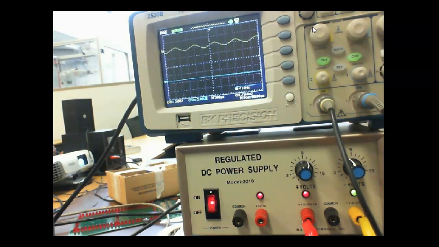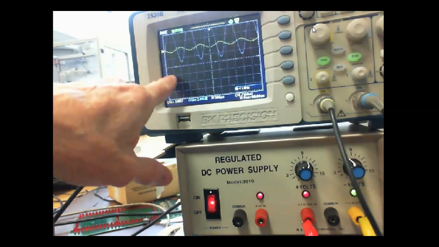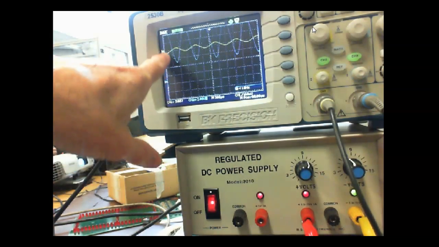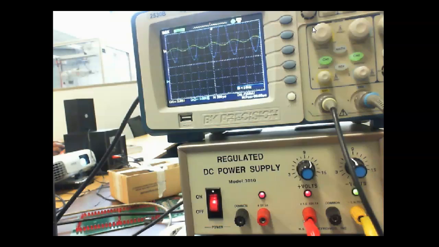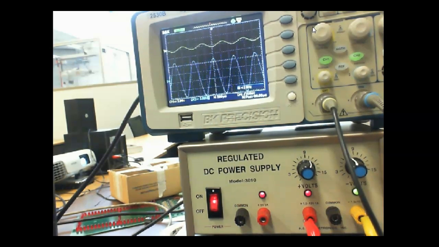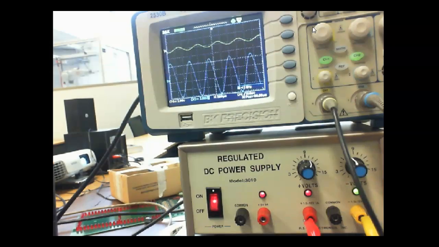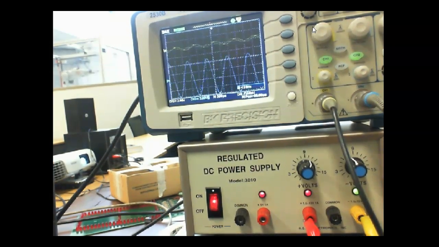Here's the collector. So here's 0 volts. So it's riding on top of DC, right? But if I take it and go through that capacitor, here's my load. Now I see AC. So what that capacitor does, so the transistor is not an AC amplifier. The transistor is a DC amplifier.